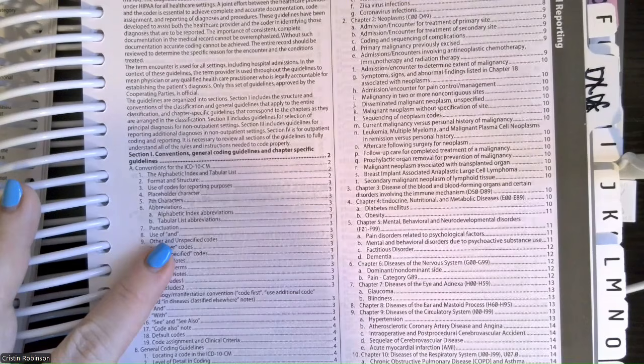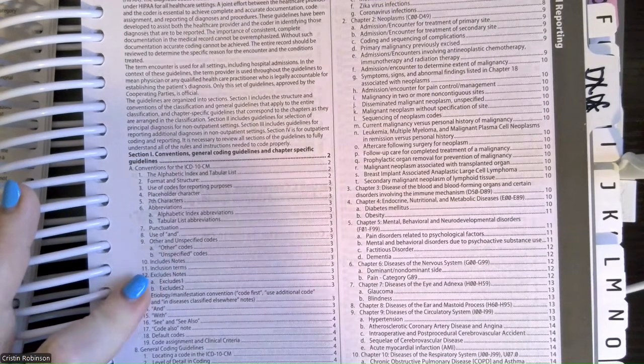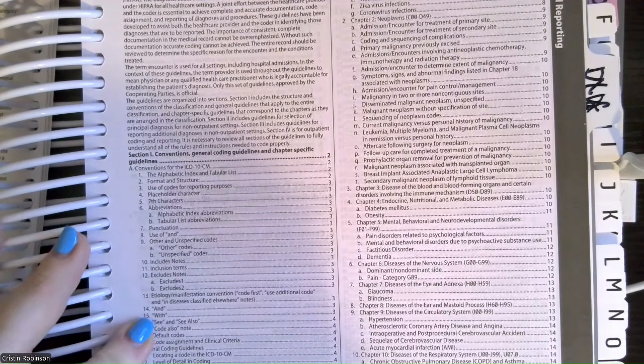The use of and is very important in that it will distinctly tell you what is important if these two words are together. So if it says diabetes and chronic kidney disease or hypertension and congestive heart failure, that might mean something different than if you are coding with the word with.